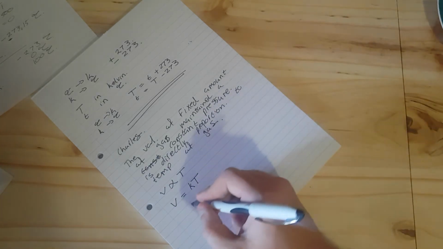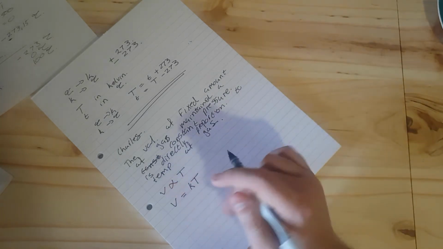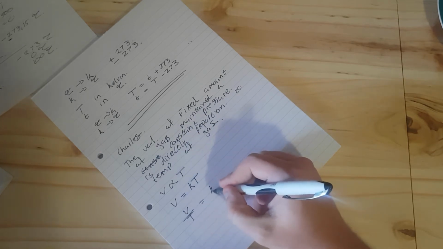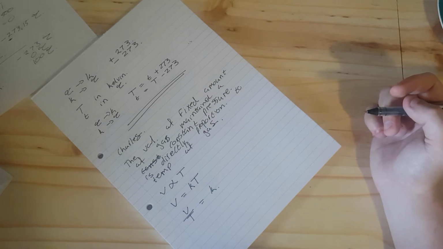We can also rewrite that by taking that K out: V over T is equal to K.